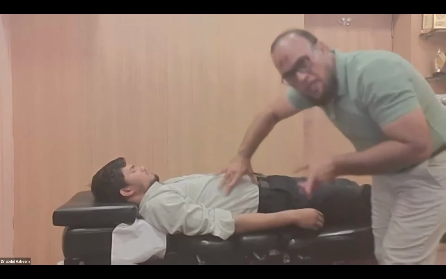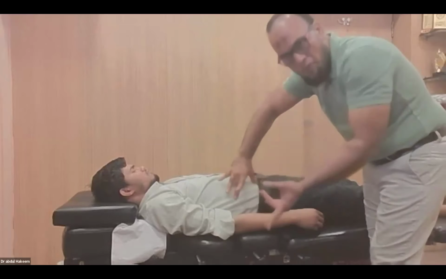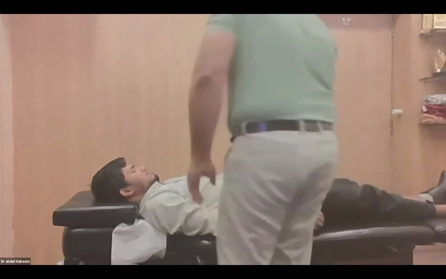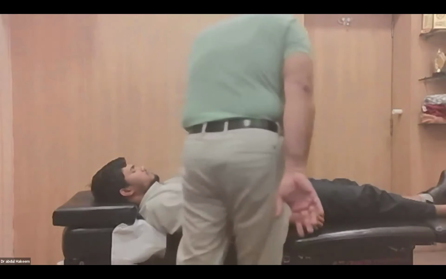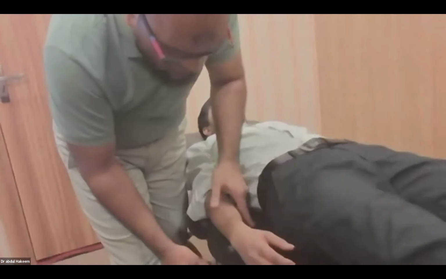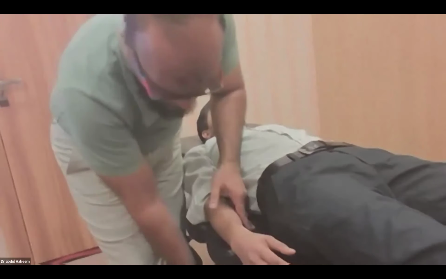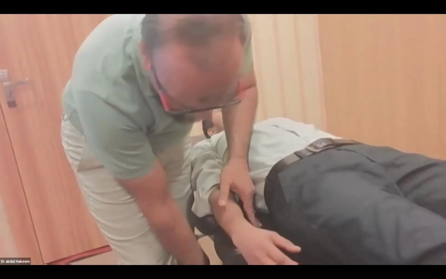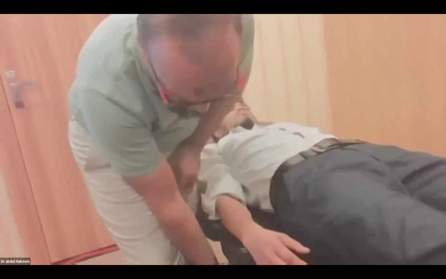This is for PI ilium upper boot. This is the stance. And it must be very, very gentle since we are dealing with the inguinal ligament.